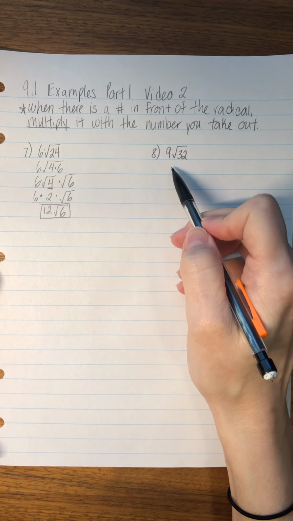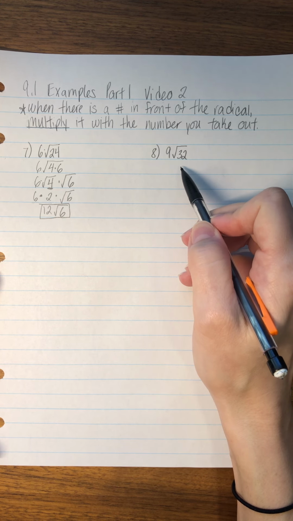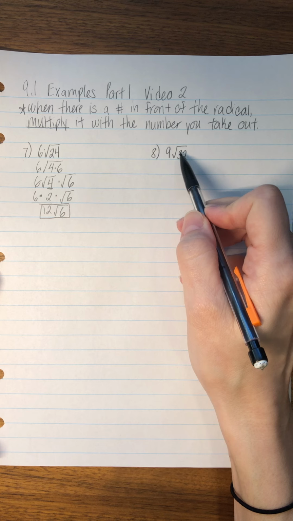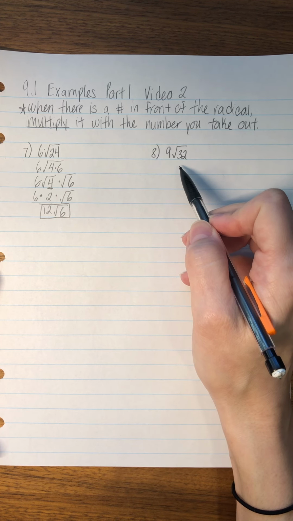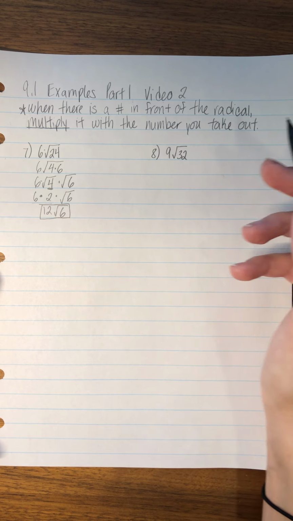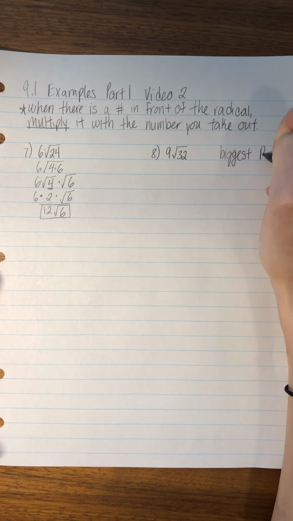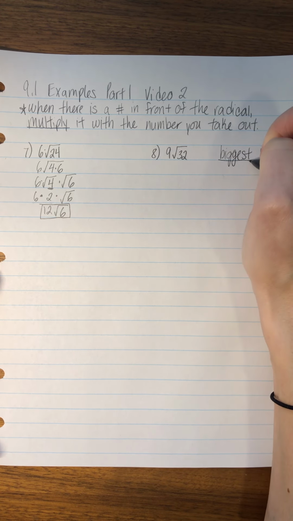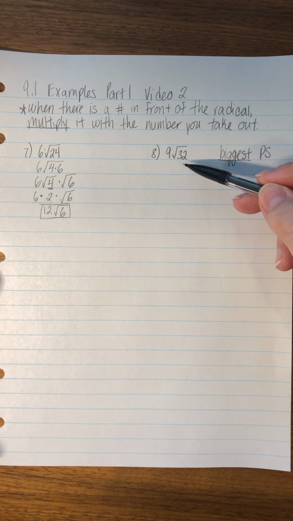Let's take a look at number 8. Number 8, we have 9 times radical 32. So again, I could just look at the factors of 32 and try to find the perfect square factor. But we have to be careful that we're not just finding any perfect square factor, it must be the biggest perfect square factor. So if we're looking for the biggest perfect square factor inside of 32, it's not 4. There is a bigger perfect square inside of 32.